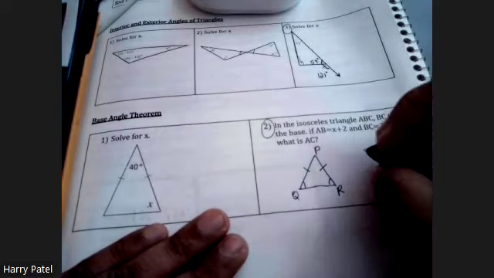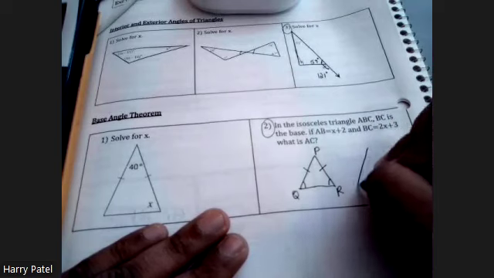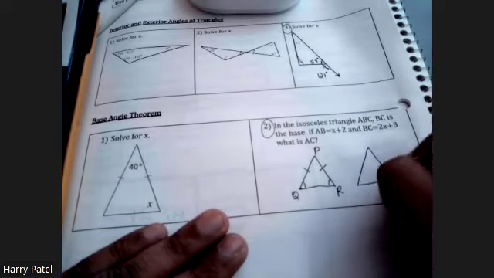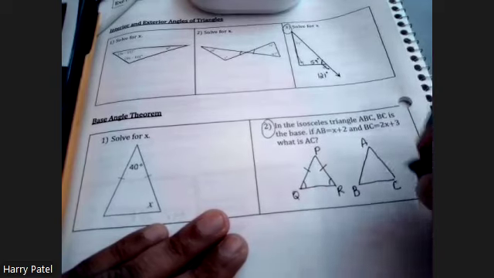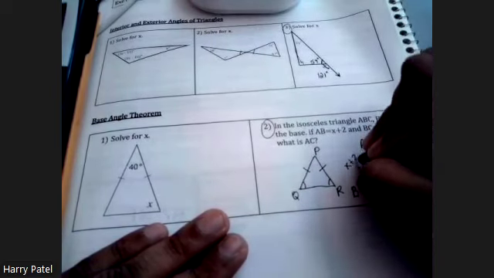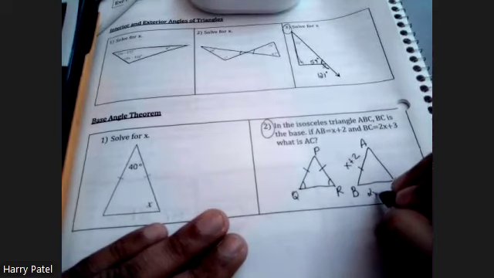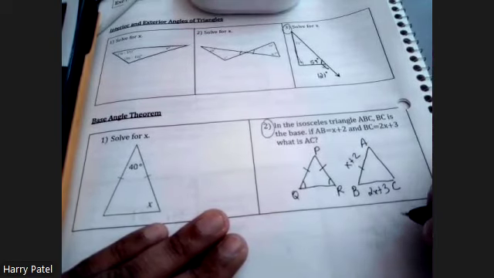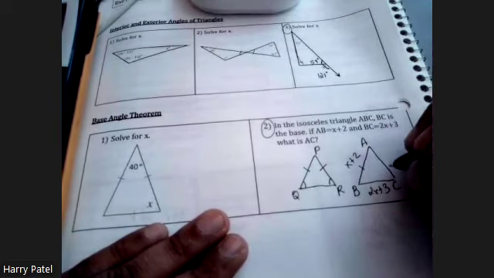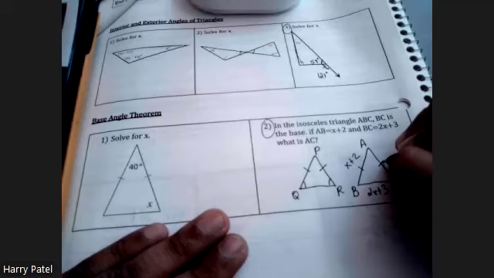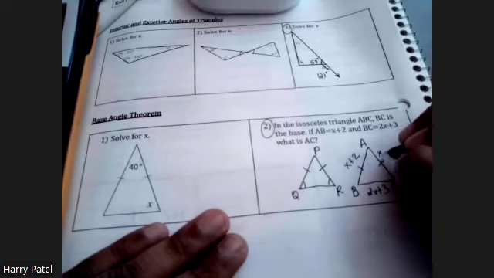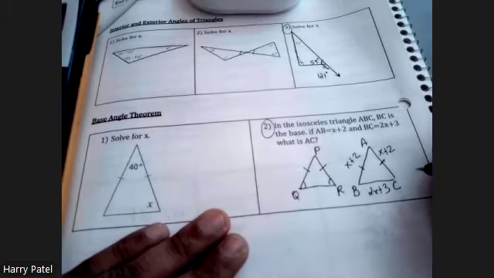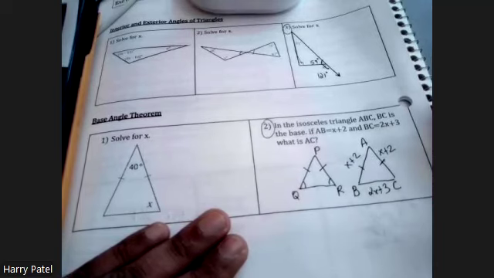Let's look at this. In isosceles triangle ABC, my base is BC. AB is x plus 2, BC is 2x plus 3, right? You're trying to find AC. Well, AC is congruent to AB. I know that. That must mean that this is x plus 2. And that's all you can say, that AC is x plus 2.